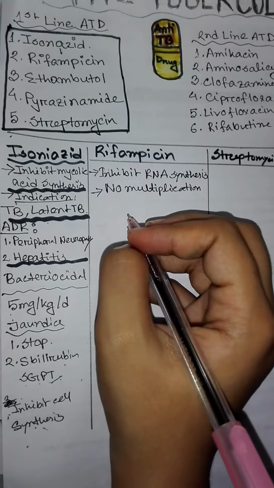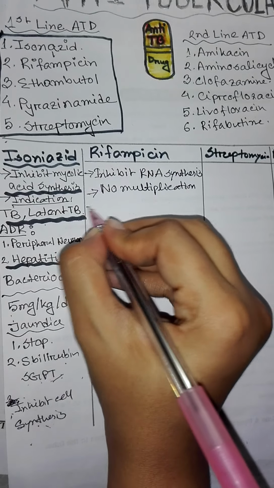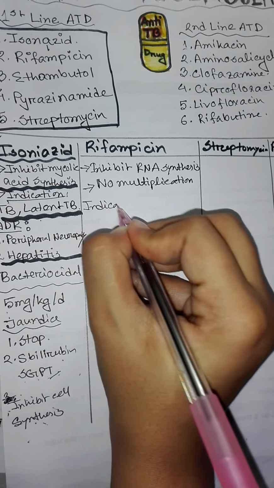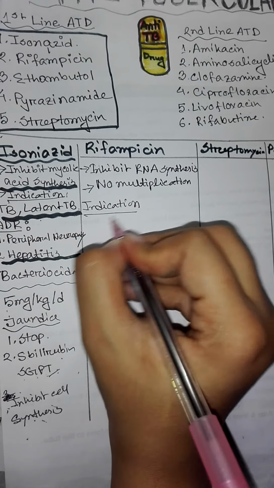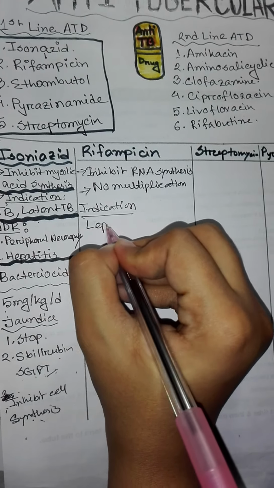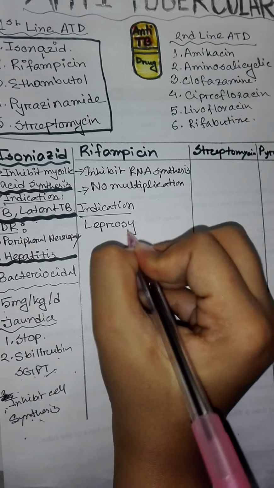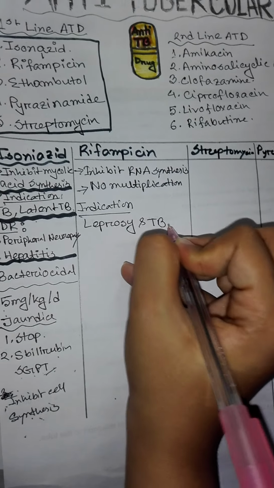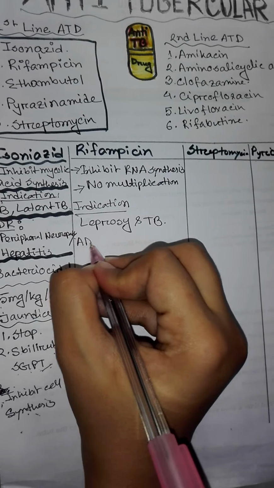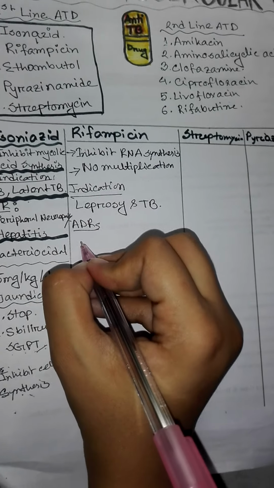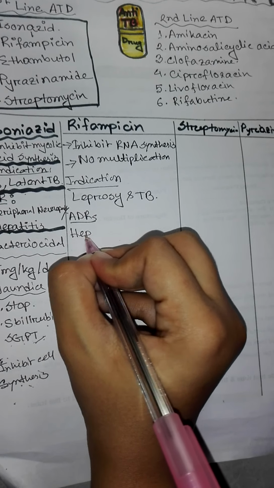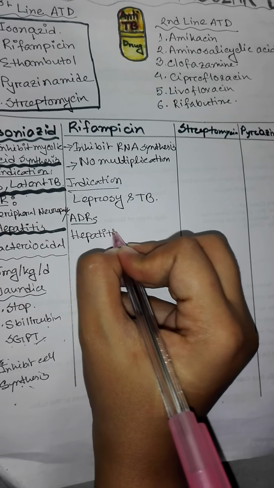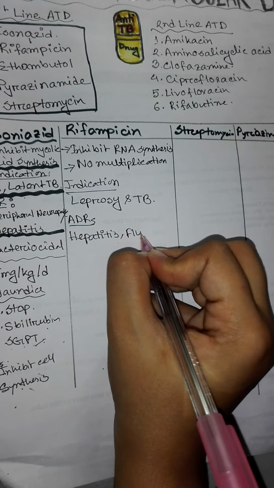Then what is the indication? Indication is TB and leprosy. Adverse drug reactions are hepatitis and flu-like syndrome.